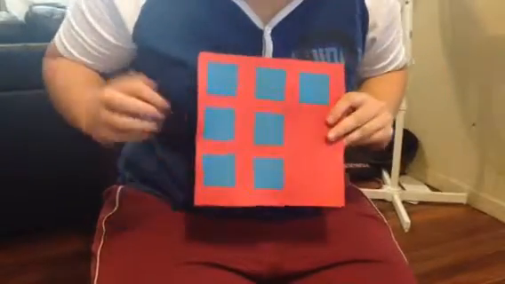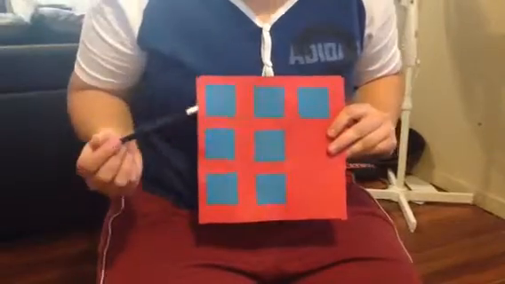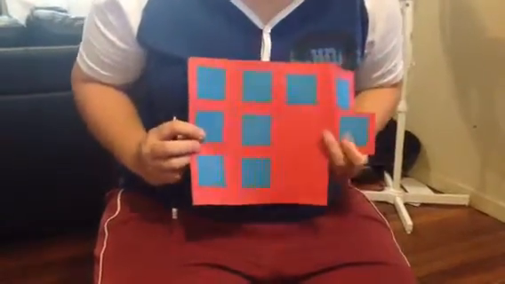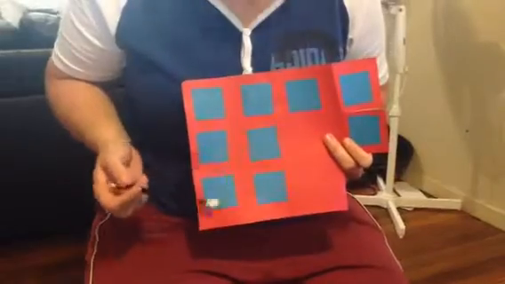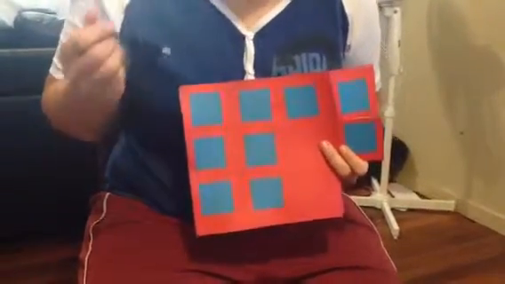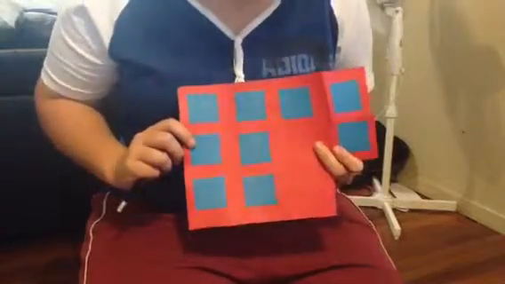Okay, so we'll start from the beginning. How many squares can we see? We have 7 squares. So if I fold these two over, how many new squares can we see? We can see 2 squares. So we have 7, 8, 9, we have 9 squares. So 7 add 2 equals 9 squares.